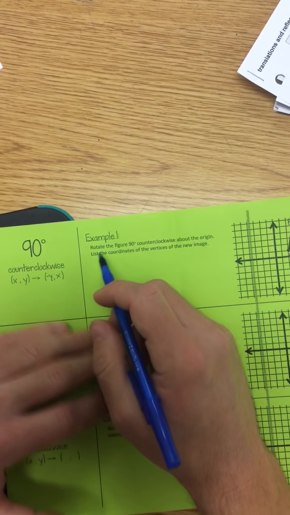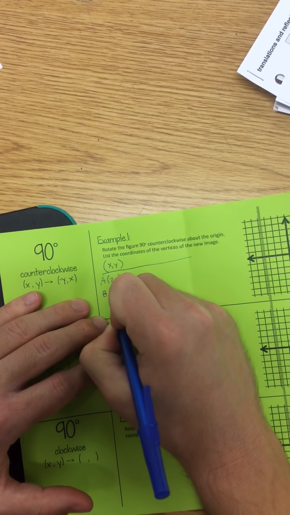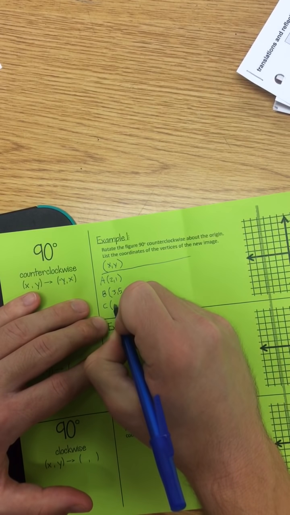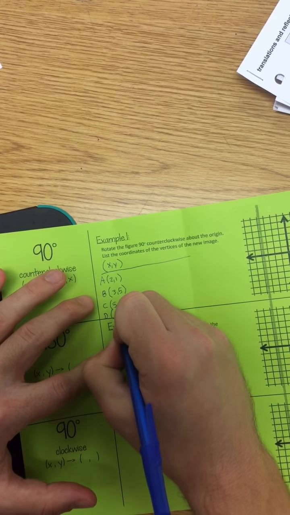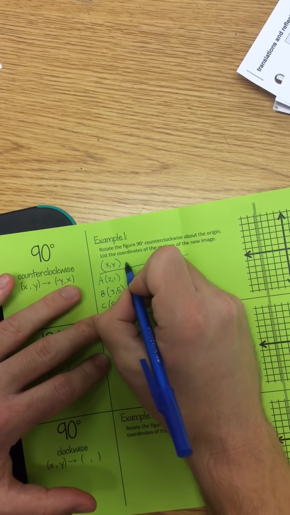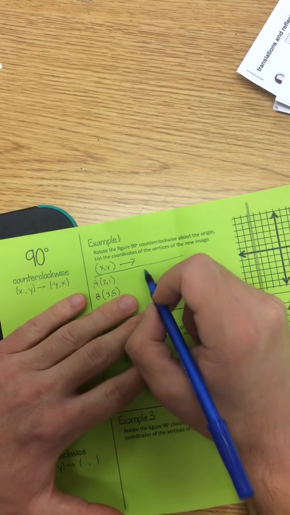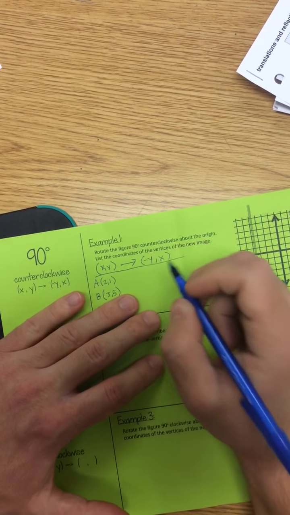I'm going to come over here and list my points. I'm going to have my x and y. I'm going to set up a little table. A is going to be (2, 1). B is going to be (3, 5). C is going to be (5, 5). And then D is going to be (6, 2). So the rule, our algebraic rule, on a 90 degrees counterclockwise is (negative y, x). Alright, so let's talk about it.